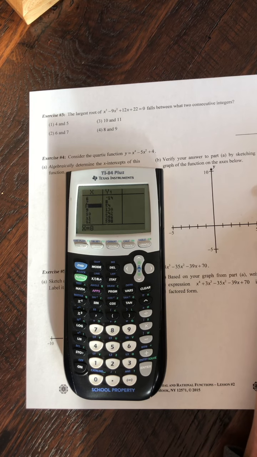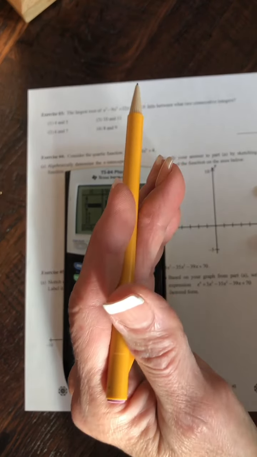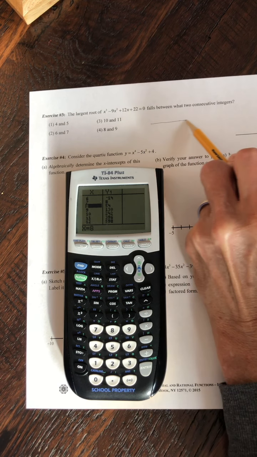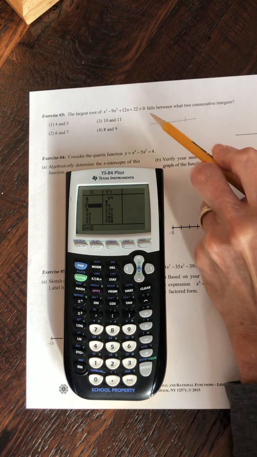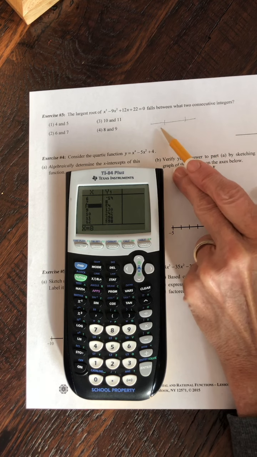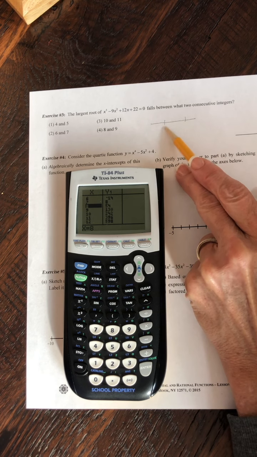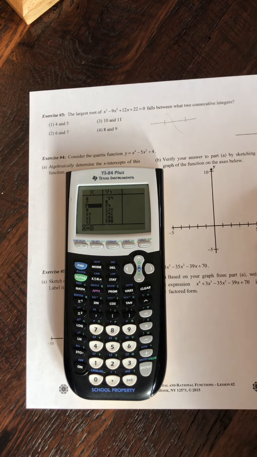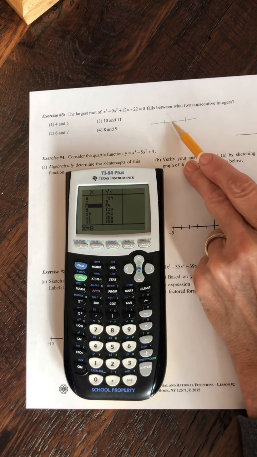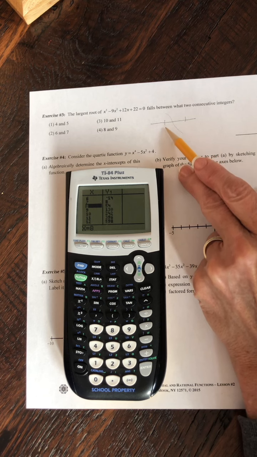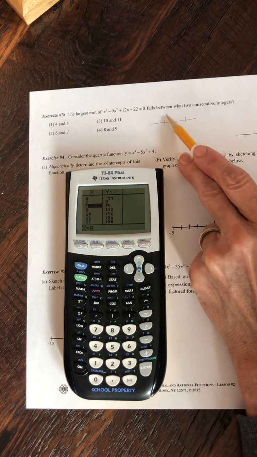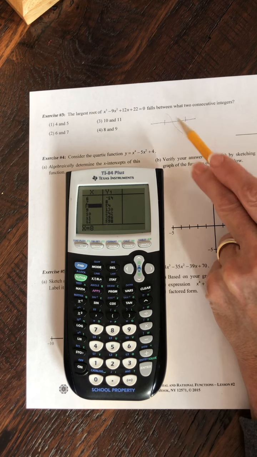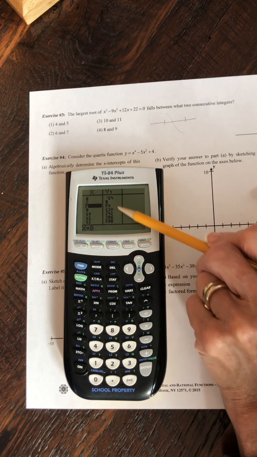The root has to fall between a positive value and a negative value, because it's going to look something like this. This is either 4 and 5, 6 and 7, 10 and 11, or 8 and 9. And somewhere there's going to be a root falling between them. When that happens, the value at this first integer is going to be in the positives, and when we get to this integer, it's going to be in the negatives. So that's what we have to look for on our table.